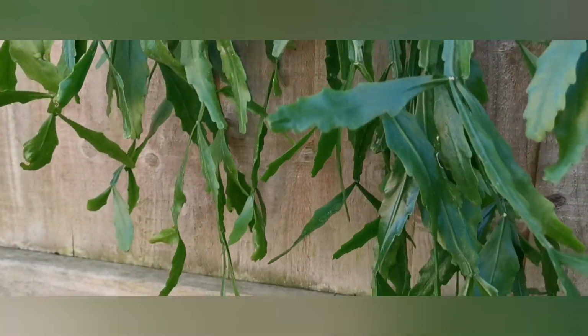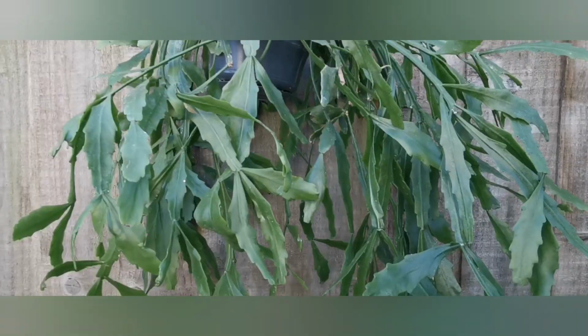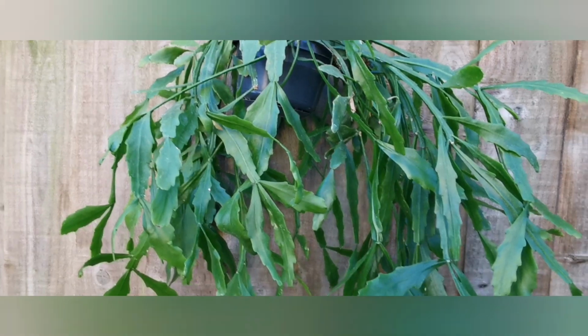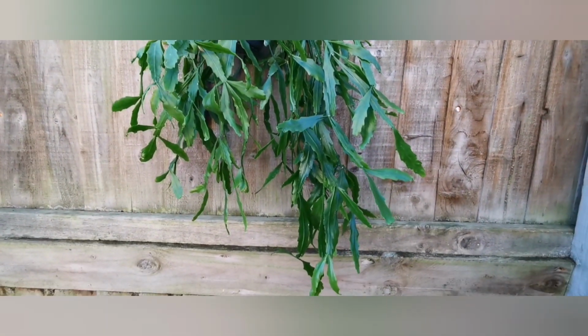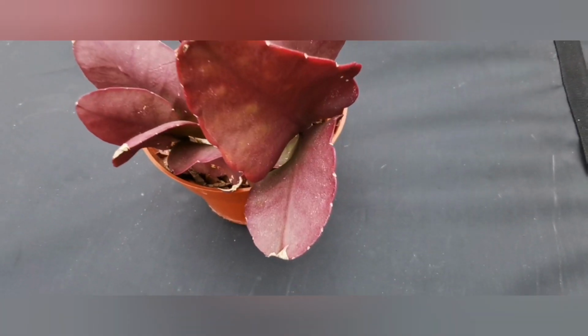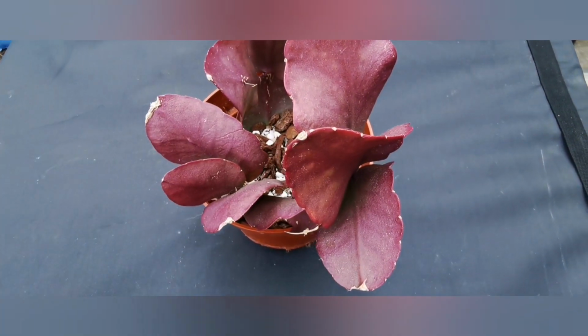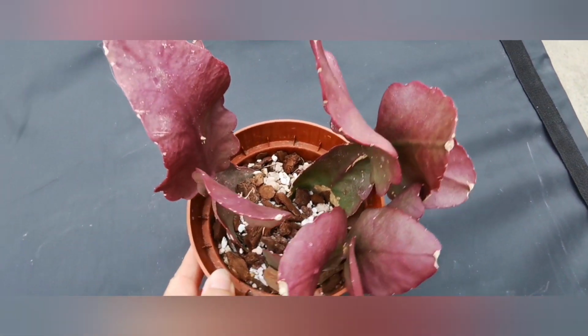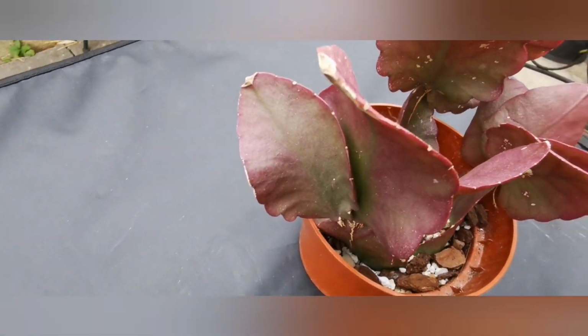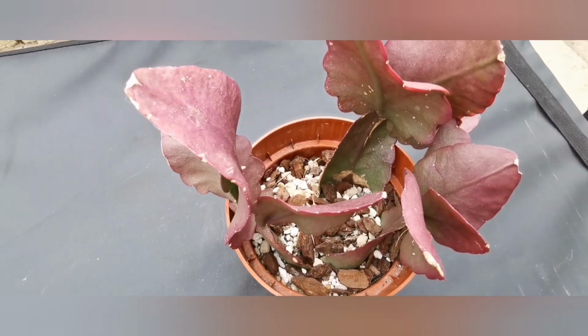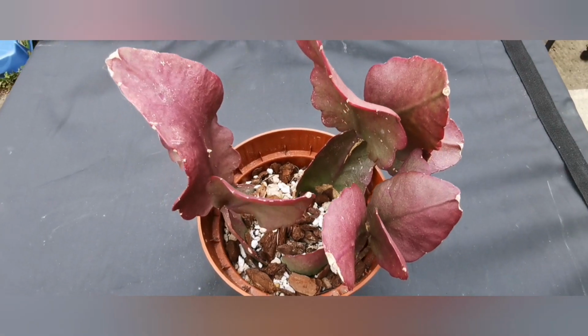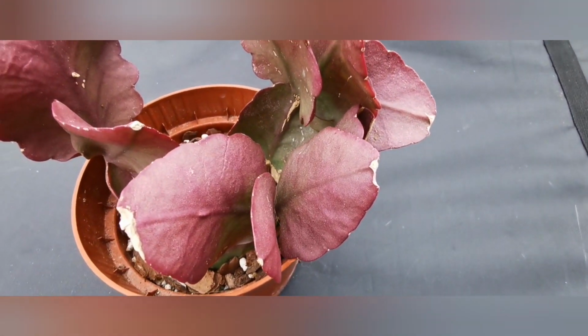Now, good news for pet owners, because those plants are non-toxic, so they are safe for your cats and dogs. But the plant itself might be in danger if you've got a playful cat which likes playing with those dangling bits, or if they are the nibbling kind.